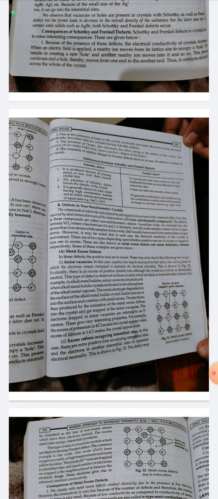The presence of holes also decreases the lattice energy and the stability of the crystal. Presence of too many holes may cause partial collapse of the lattice. The closeness of similar charges in Frenkel defect tends to increase the dielectric constant of the crystal.